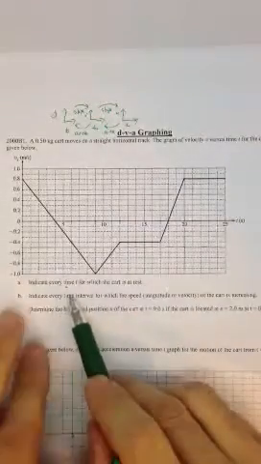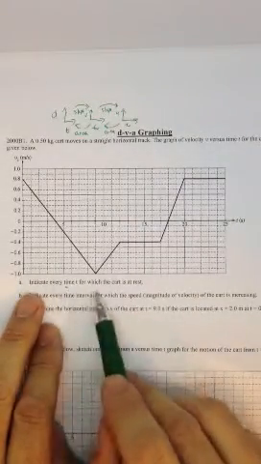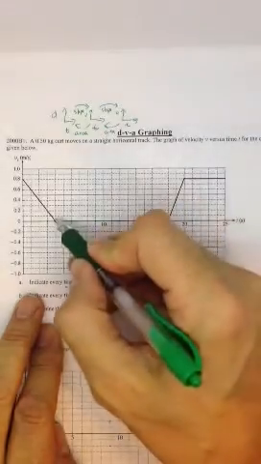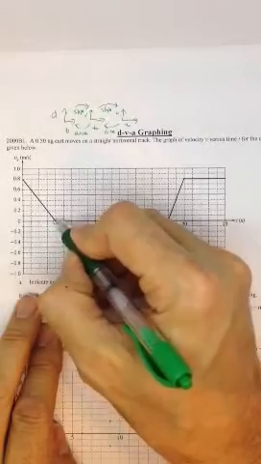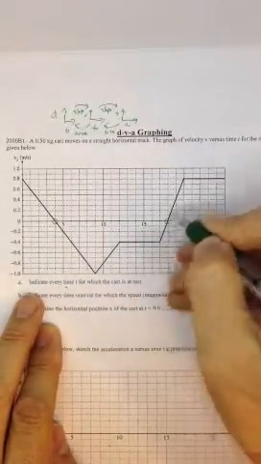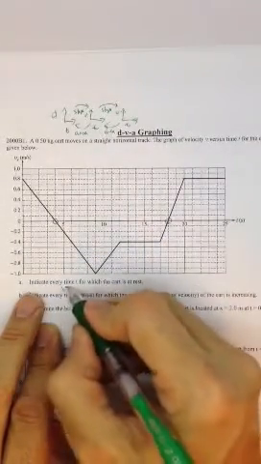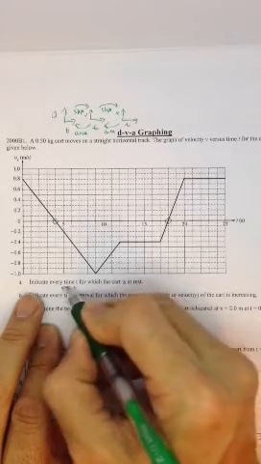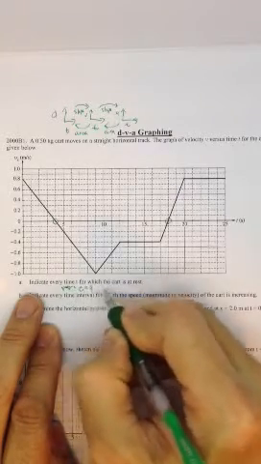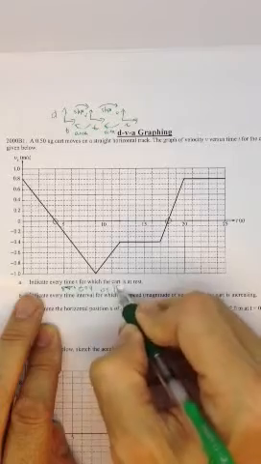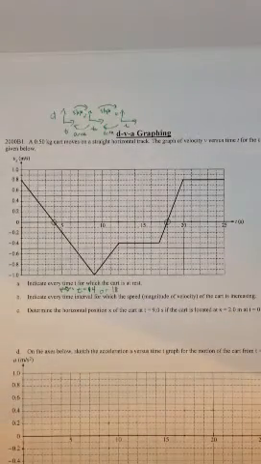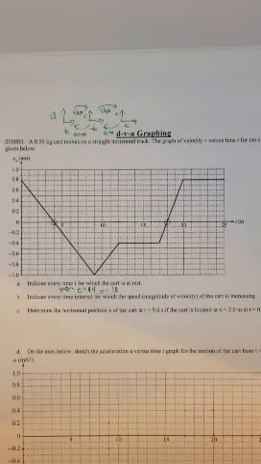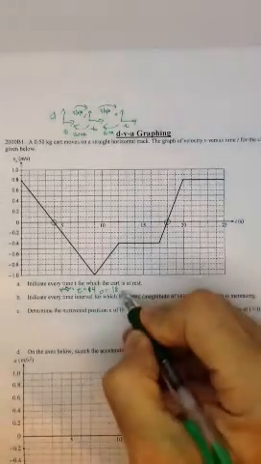We're going to start with letter A. Letter A is indicate every time t for which the card is at rest. At rest, since it's a velocity time graph, means that when the velocity is 0. So that's going to be here and here. So when time equals 4 or 18. So that's a typical part A, really easy, just read it off the graph, 4 seconds or 18 seconds.